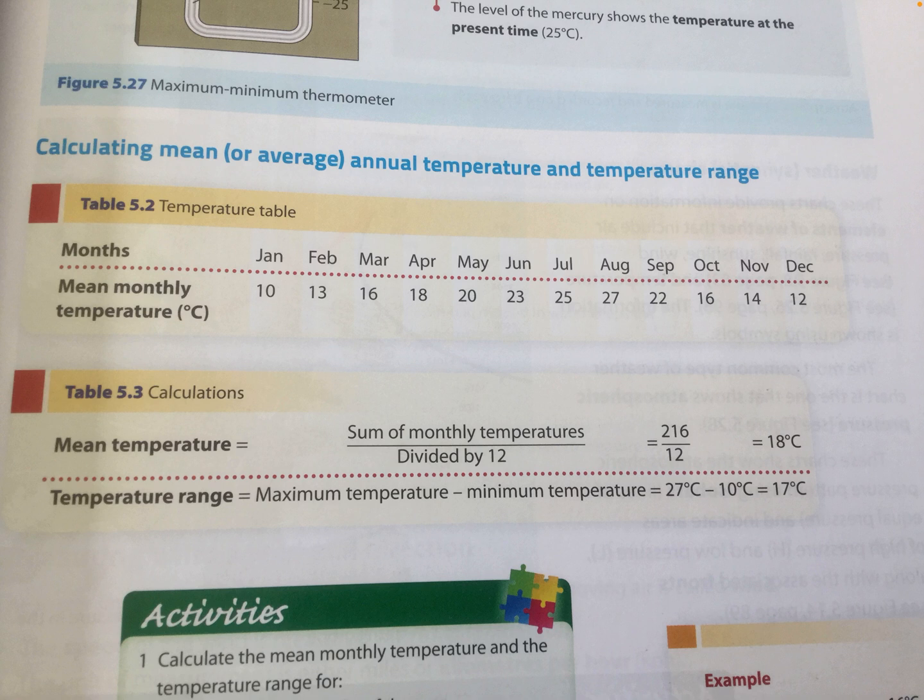So to calculate the mean or average temperature for the whole year, and you've probably done this in maths before, add up all of the temperatures for the whole year. So add up all the temperatures for the 12 months and divide it by 12. As you can see, they have the calculation done below. The total when you add up all the temperatures for each month is 216, divided by 12. So on average, the temperature for Ireland for the year is 18 degrees Celsius. That's the mean or average annual temperature.